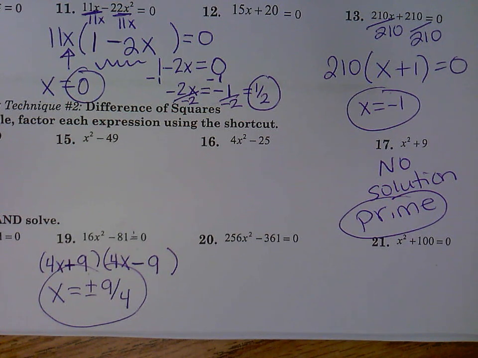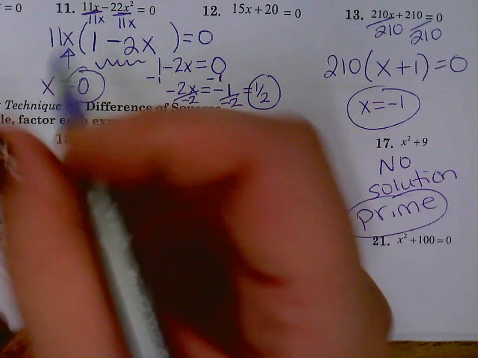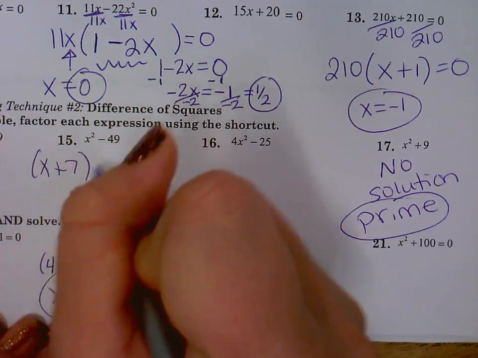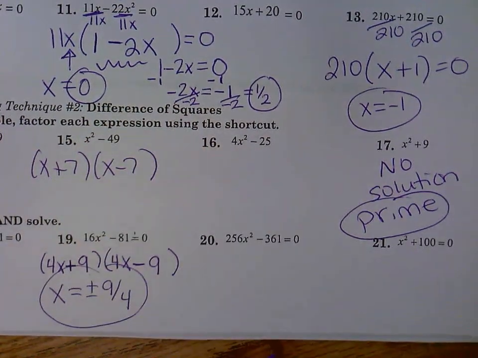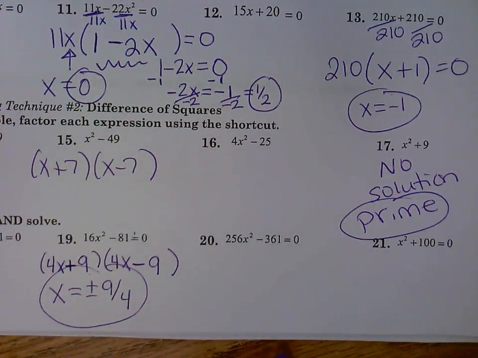When I multiply it out, I end up with this 6x term. So that is not equivalent to that. So x plus 3 is not the right answer. So it's just prime, but 15 you should have done x plus 7, x minus 7. And you did not go any further than that one.